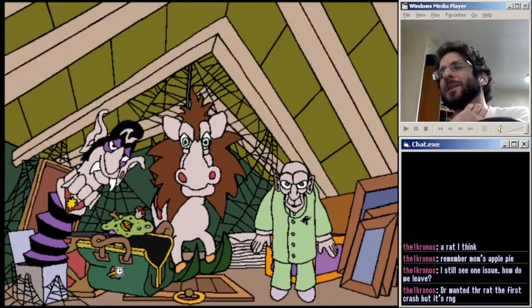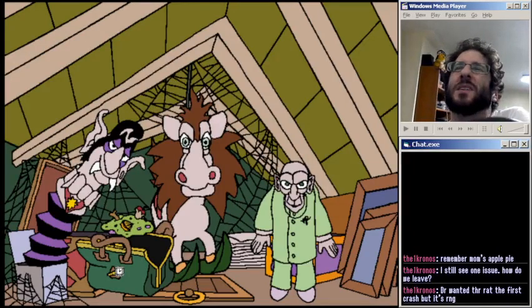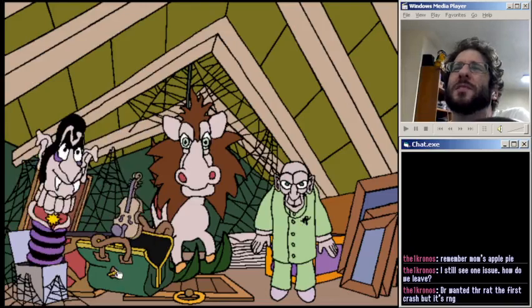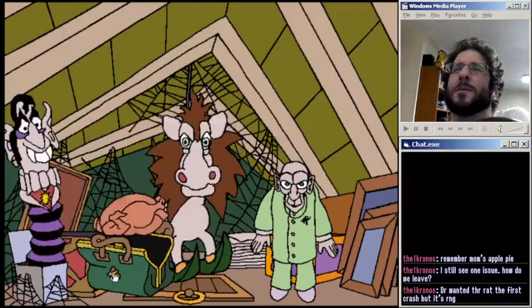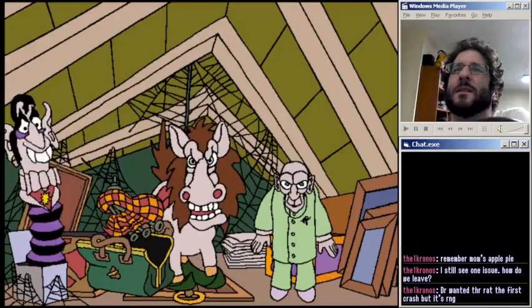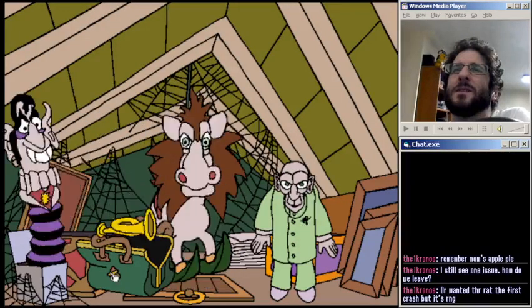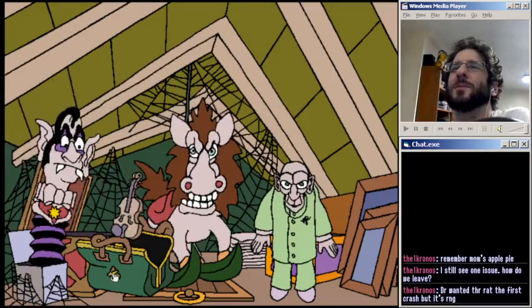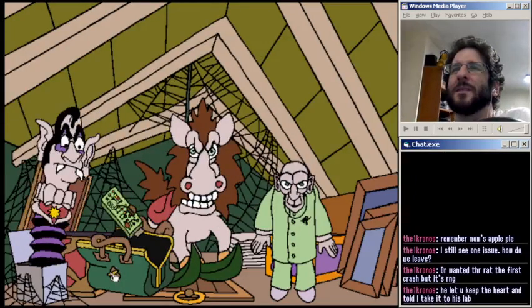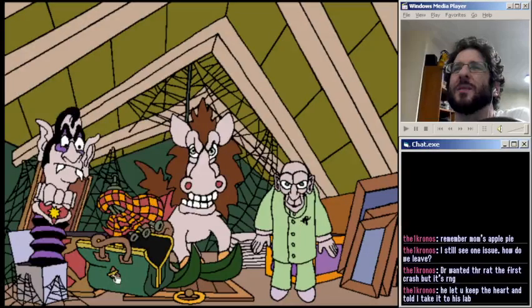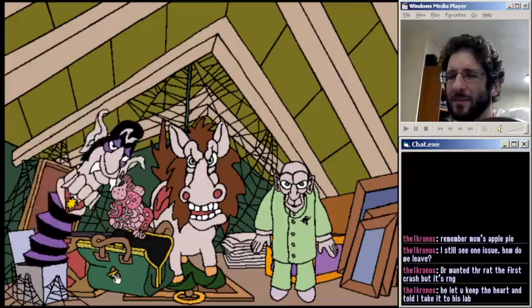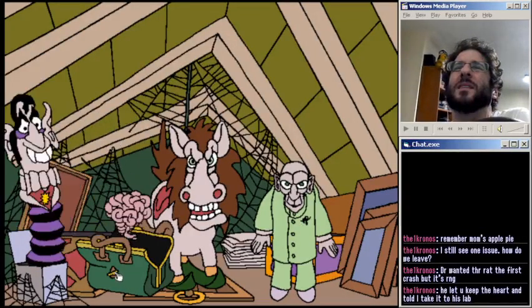Doctor wanted rat in the first crash, but it's RNG. Well, he said the personalities would stay the same, but we'll give it a shot. Careful. So much stuff in this bag. A normal inventory screen would have been better. Oh wait, rat's not... Oh, I gave him the rat and he didn't like it? Is that what happened? Oh yeah, keep the heart and take... That's right. That is what happened there.